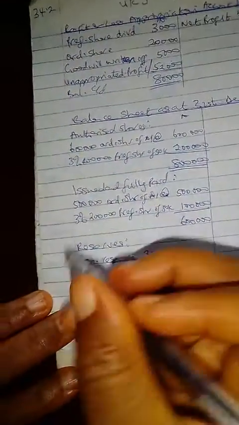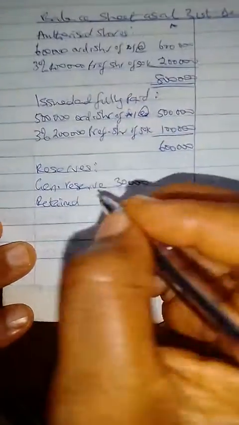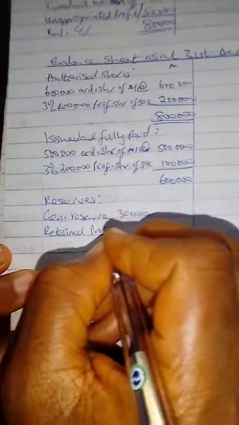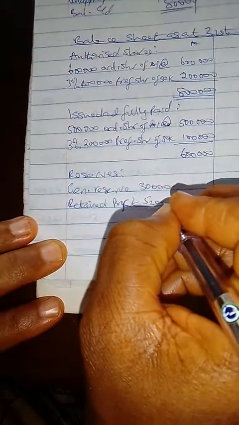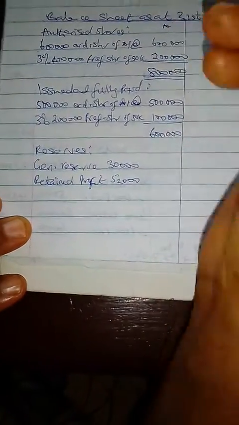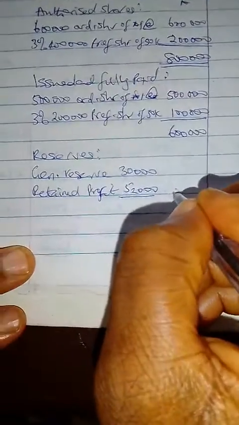It's going to be the same thing. Retained profits of 52,000 naira. That is the unappropriated profit that we had, 52,000 naira. This will give us 82,000.